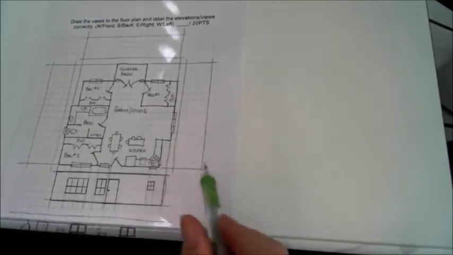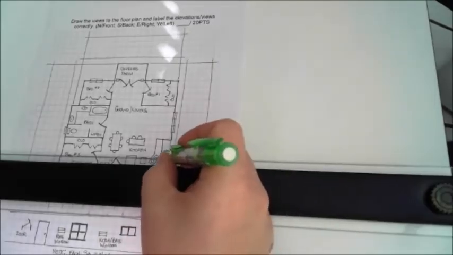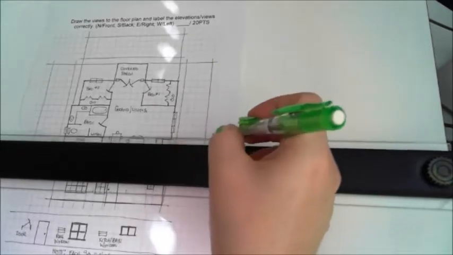So there's our basic print elevation of the house. You draw the other 3 views the same way. You project everything that you see over, pay attention to that symbol, know what it is that you're dealing with, and then draw it accordingly.